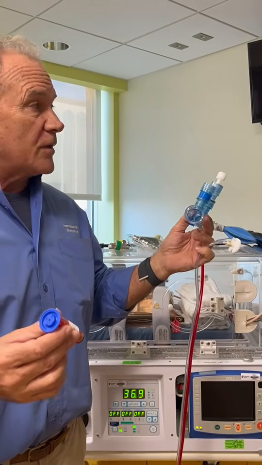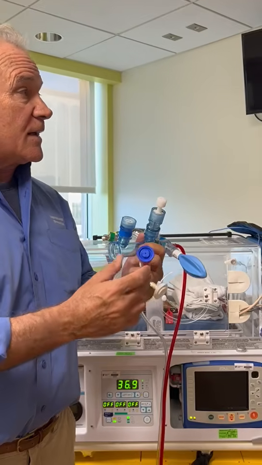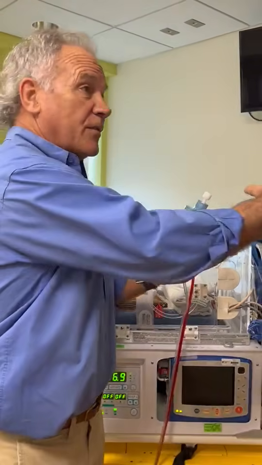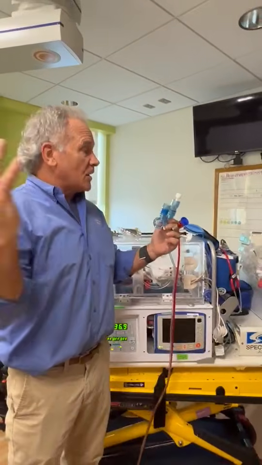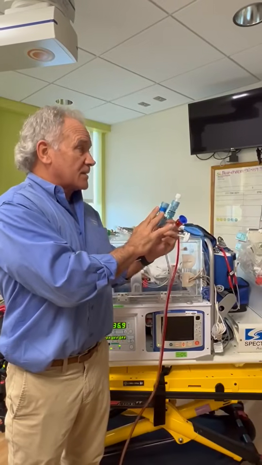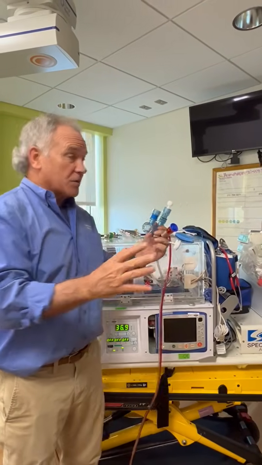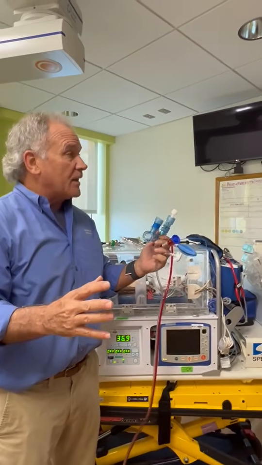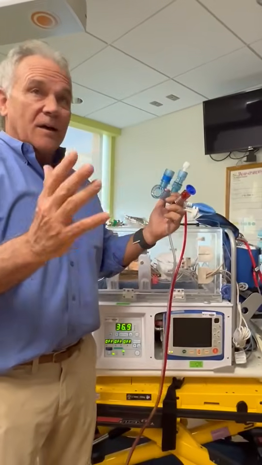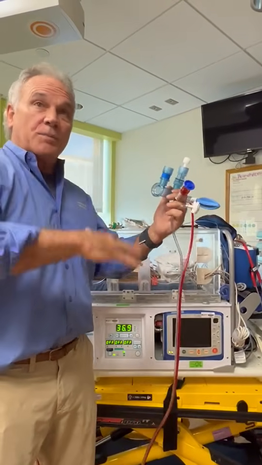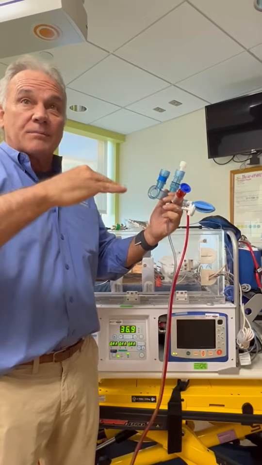Mm-hmm. Okay. So the oscillator has active exhalation. So it delivers a breath and it sucks that breath out, right? And this is classified as active ventilation. And y'all use the jet also, right? Okay. And the jet has passive ventilation, but it's got the pulsating. You know, you piggyback off another vent to maintain PEEP, right?